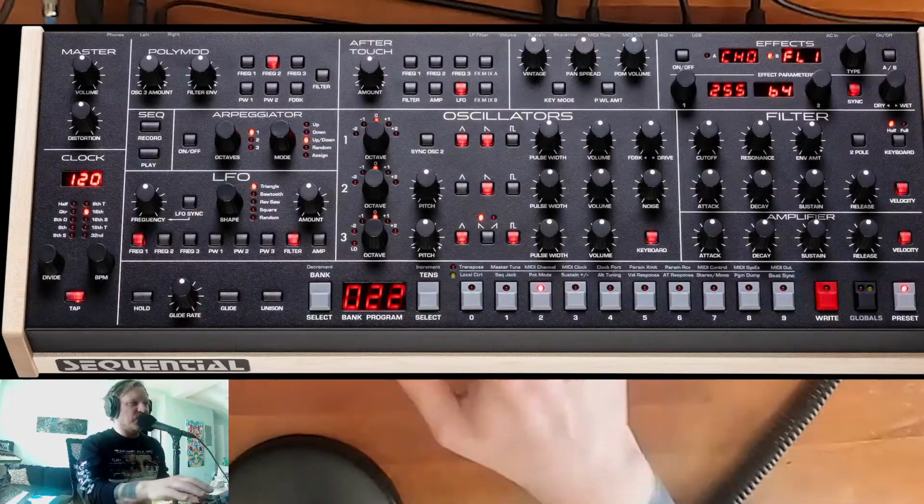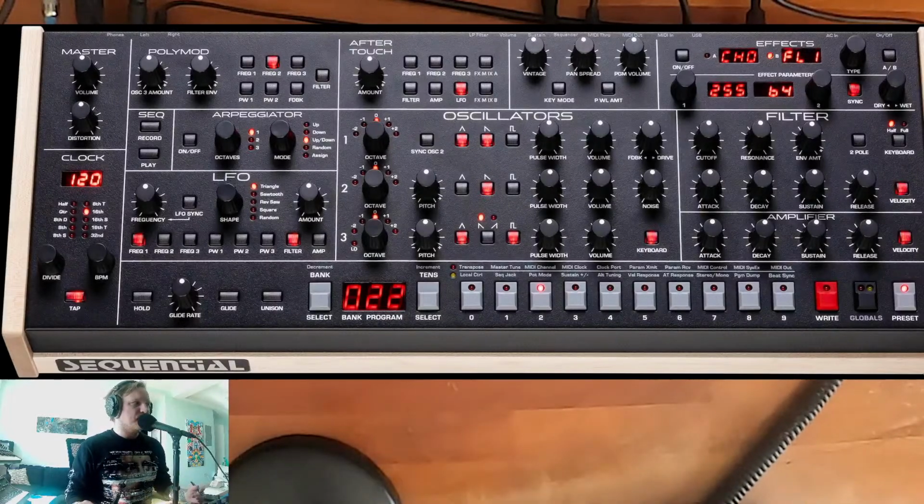So at the center is this oscillator section, right? There are 3 oscillators that you can choose from. You have your standard octave switches going up and down. You can sync oscillator 2 to oscillator 1, and you can deviate the pitches of oscillator 2 and 3 from the main note that you're hitting on the keyboard. It goes up and down 7 semitones, which is a perfect fifth, right?